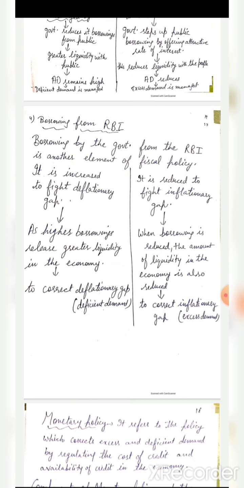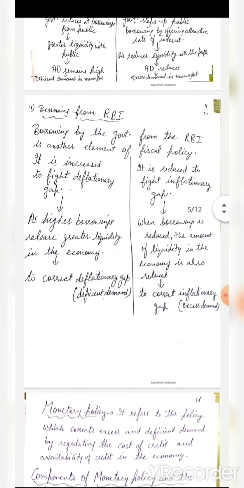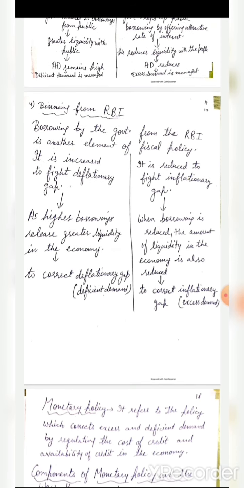In case of inflationary gap or in case of excess demand, borrowing from RBI is reduced. When borrowing is reduced, the amount of liquidity in the economy also reduces, and it is useful to correct inflationary gap or excess demand. With this, fiscal policy is completed.